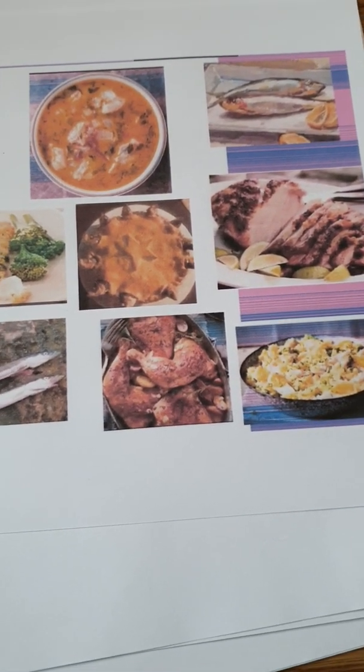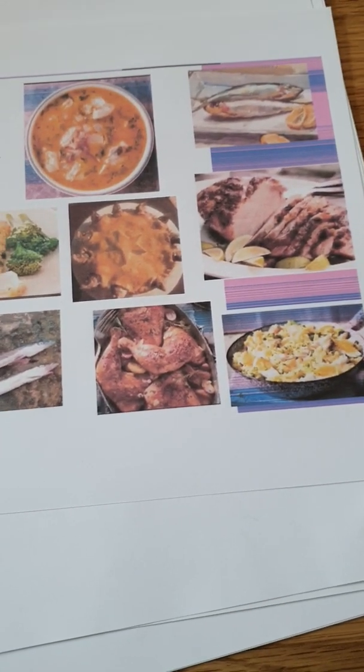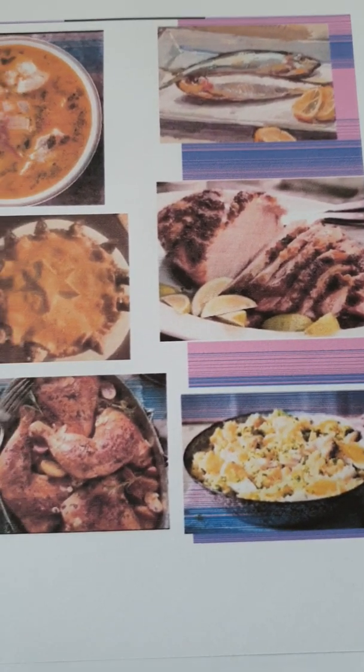We've got lots of different images on there. What is it you think you can see on there? So I'm just going to show it you, and I want you to have a little look at what you can see, okay?